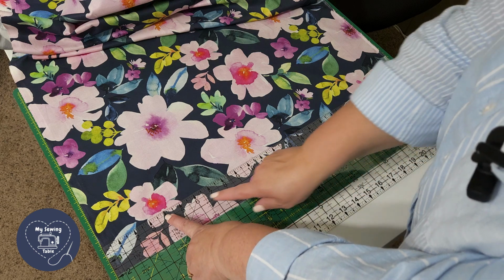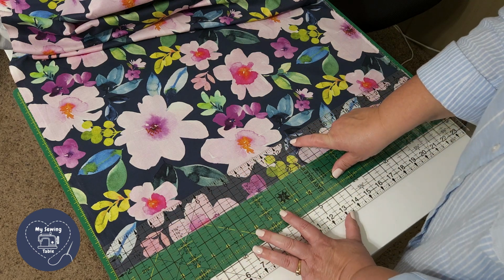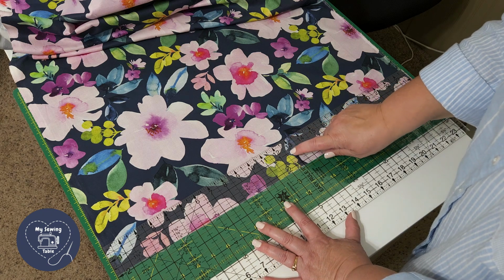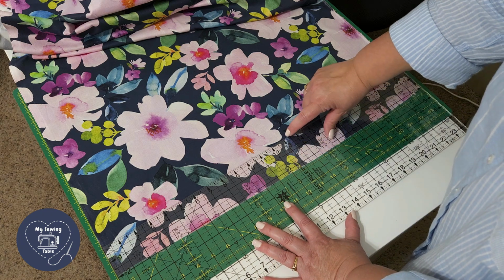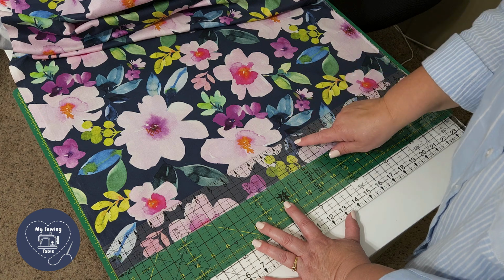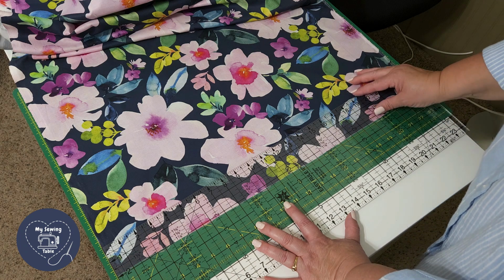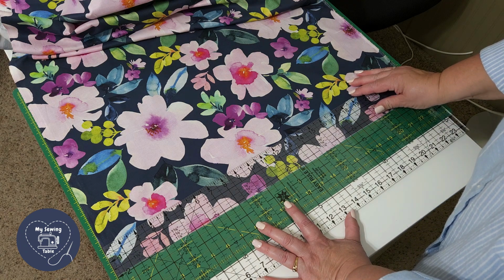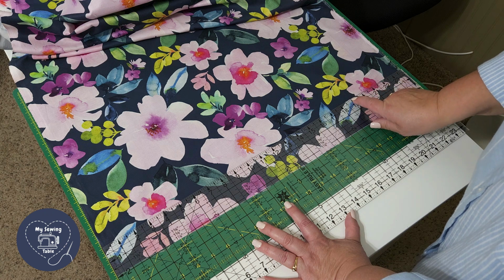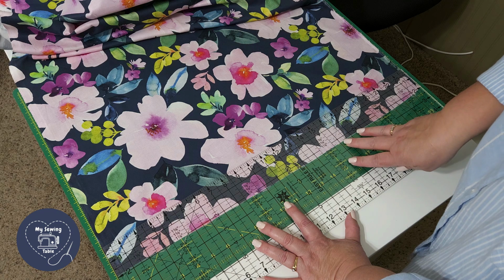Then I'm going to slide down this way a little bit with my eyes. And I'm sorry if you can't see it well, but there's a blue leaf right here, and I have the edge of the ruler right at the edge of that blue leaf, and I'm going to go a little bit further, and there's a light blue leaf right here, and I'm going to have the edge of my ruler right at the top edge of that light blue leaf. So I have given myself 3 landmarks.